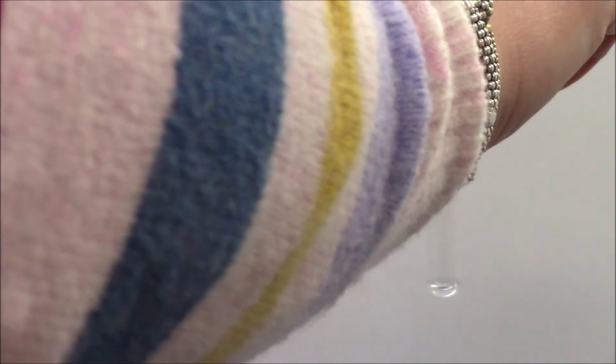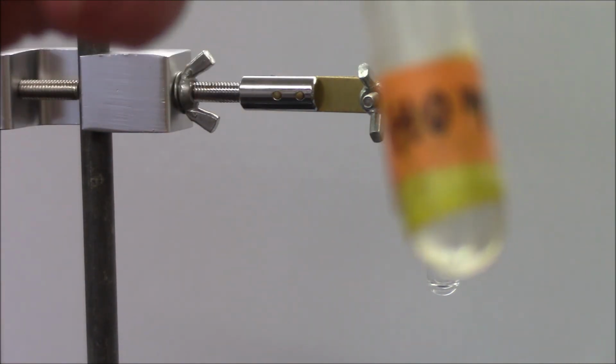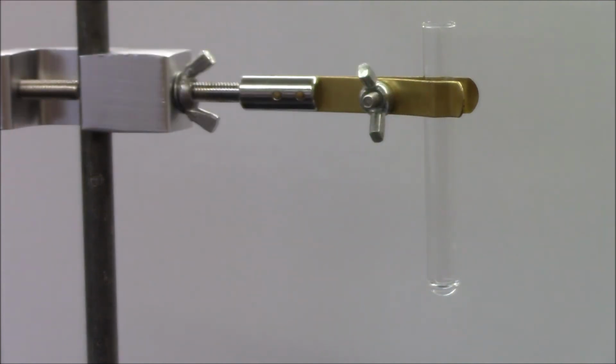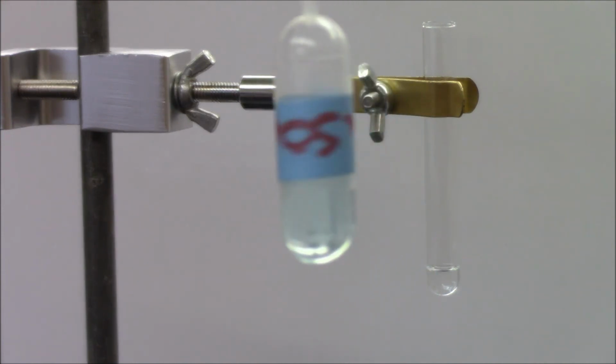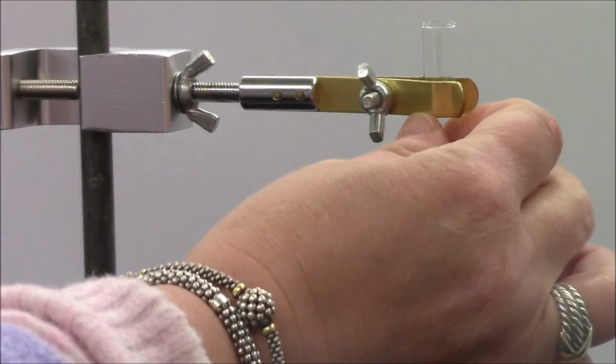Next, I'm adding sodium hydroxide and copper 2 sulfate. Sodium hydroxide, as we have observed before, is transparent and colorless. Copper 2 sulfate is a light blue transparent solution. When I add the two, I get the formation of a blue gel-like substance. So the mixture changes color, and that is the indication that a solid has formed.